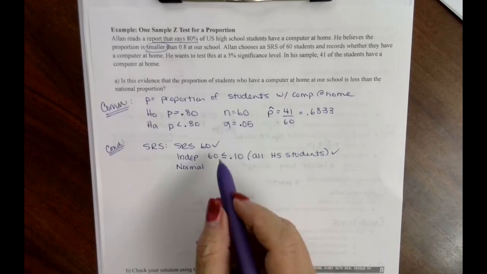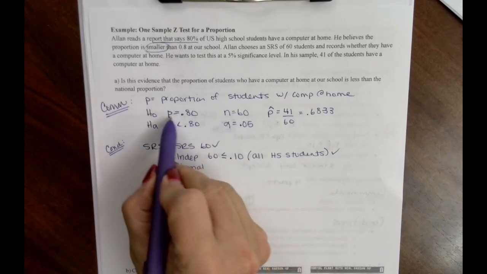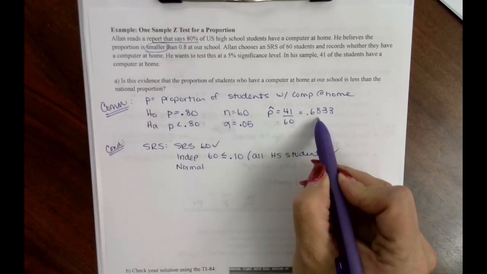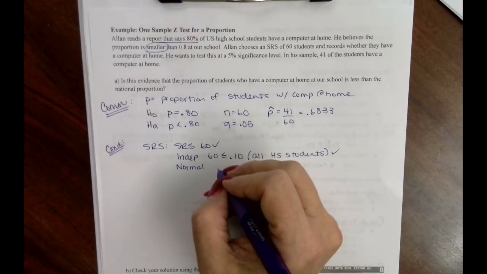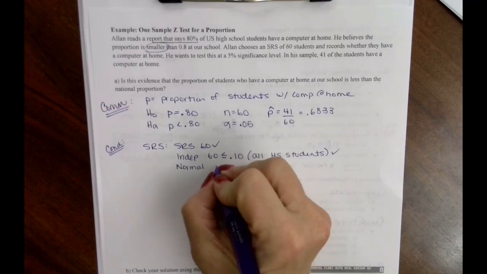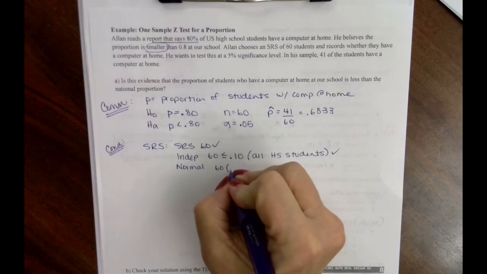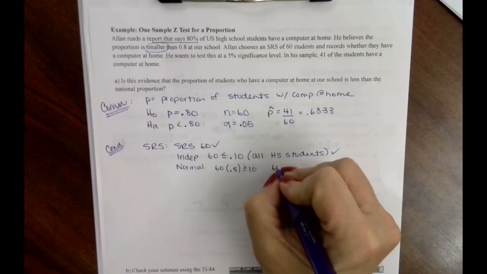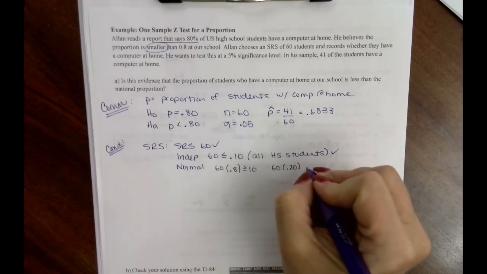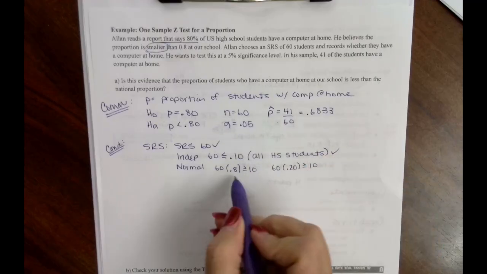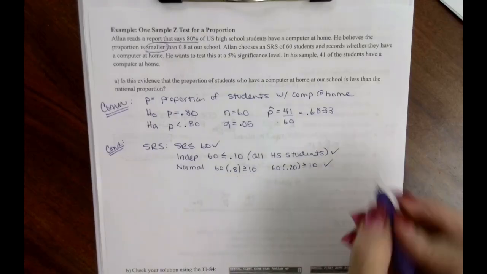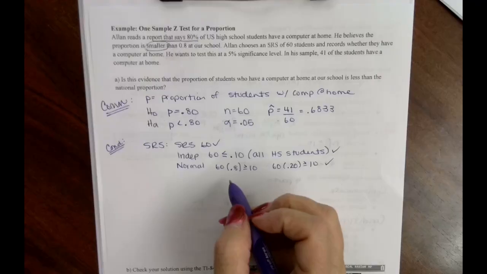So remember, because this is a significance test, we're going to test p naught. We're using 0.8. We're not using p hat. So what I have here is that we have 60 students times 0.8, and this has to be greater than or equal to 10, and then 60 students times 0.2, and this has to be greater than or equal to 10. So we would have 48, so this works, and 12, which this works. Okay, so our conditions are all met.